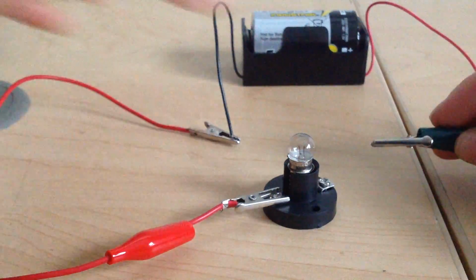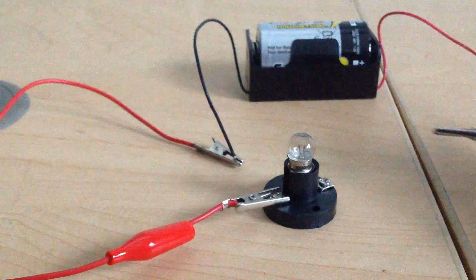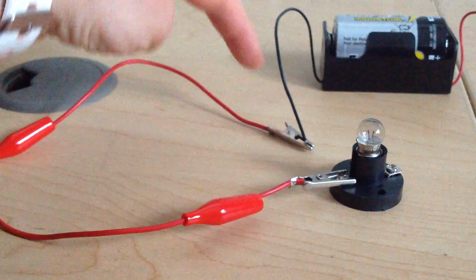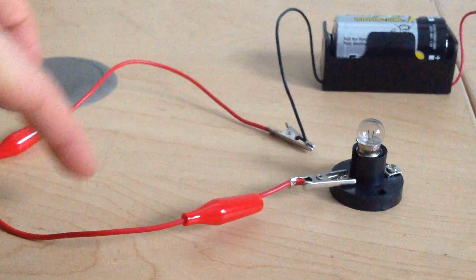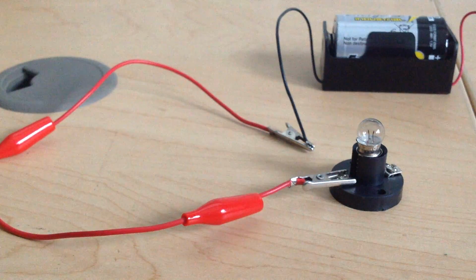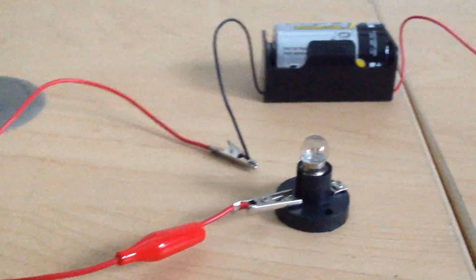So electrons are flowing from the anode, the negative side, and they're flowing through the wire. This is a copper wire. Copper is a conductor of electricity. It allows electrons to flow.